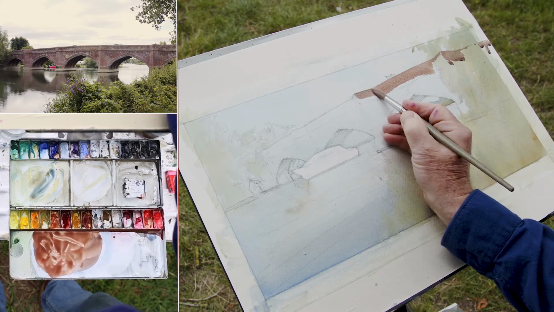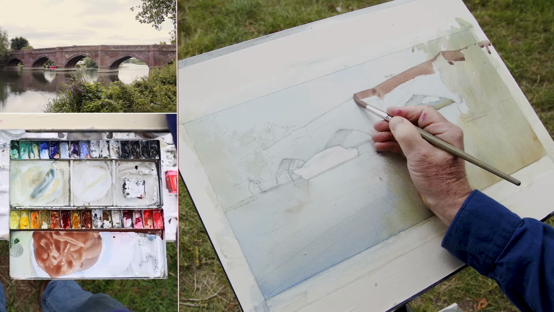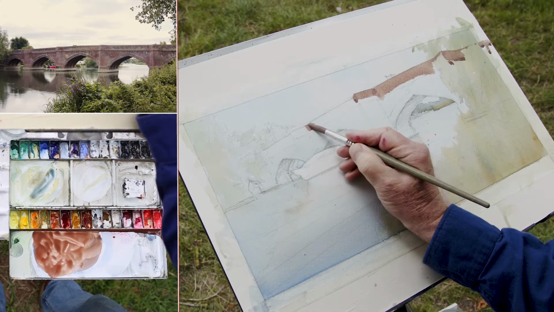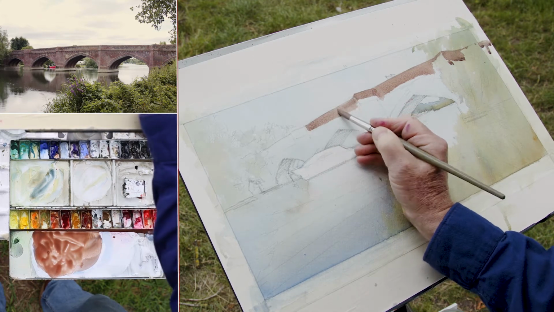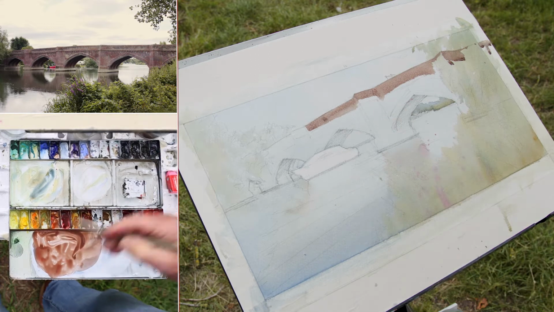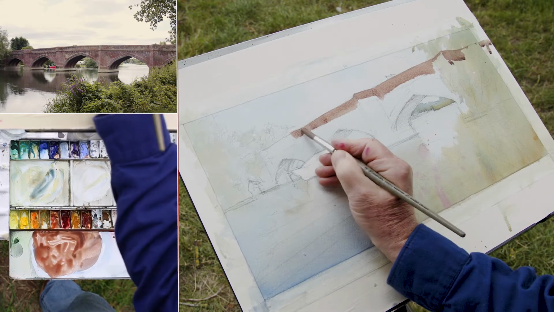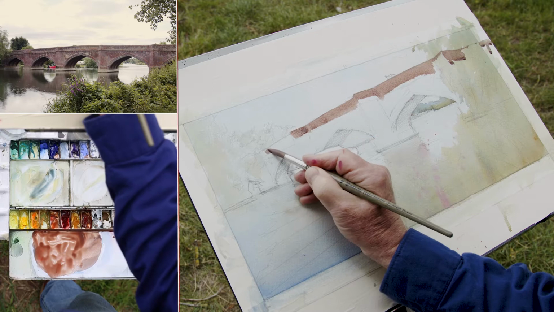So you can see what I mean by needing enough to do it all, and how it opens up. It really does open up with the brush stroke.